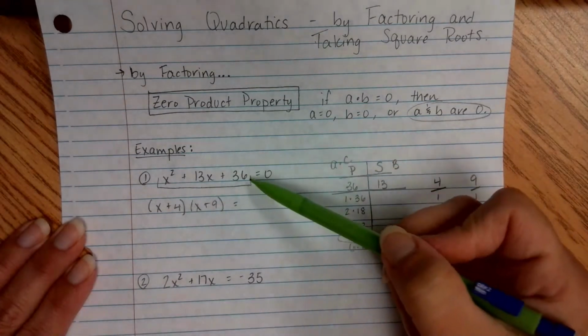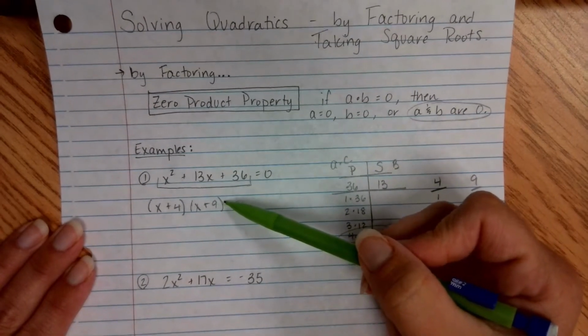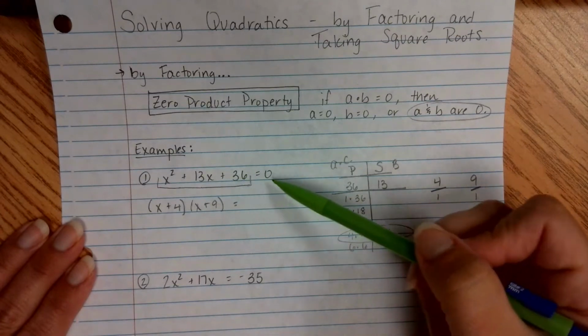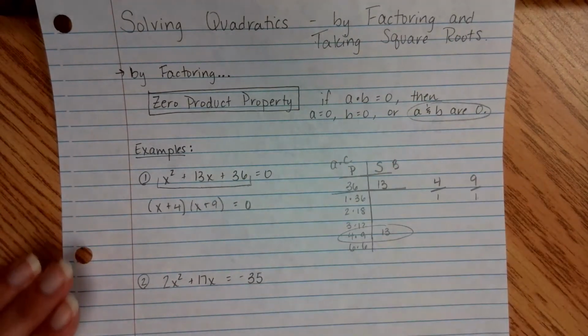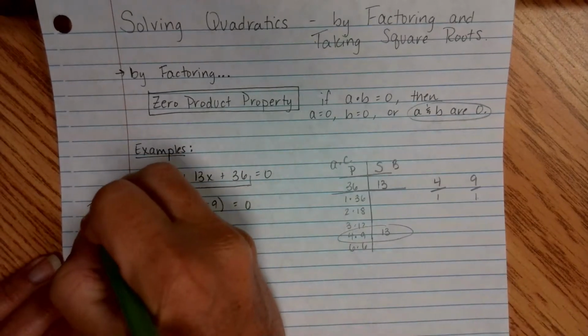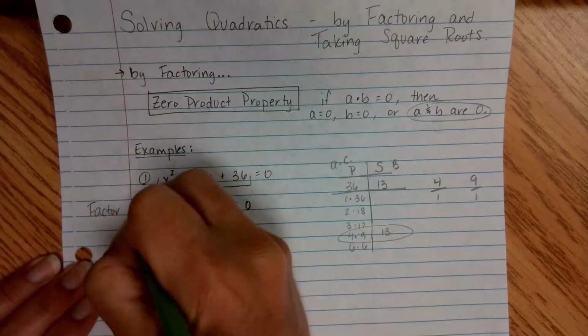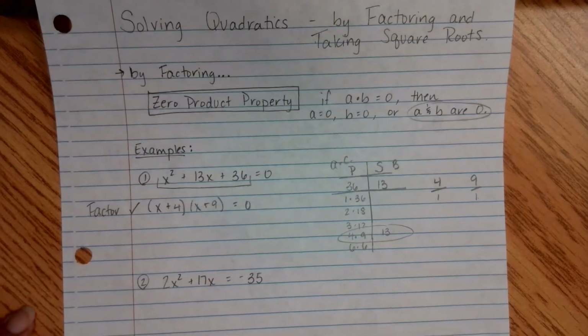So I rewrote the left-hand side of my equation as the product of two factors instead of a written out quadratic. The right-hand side will stay the same, which is 0. So I have factored. Now I need to solve.